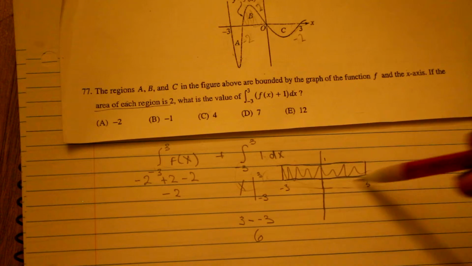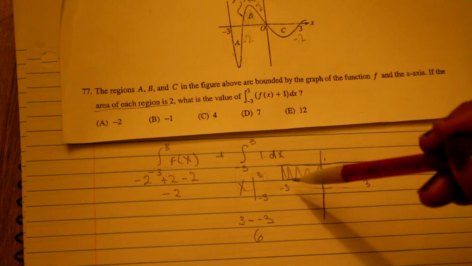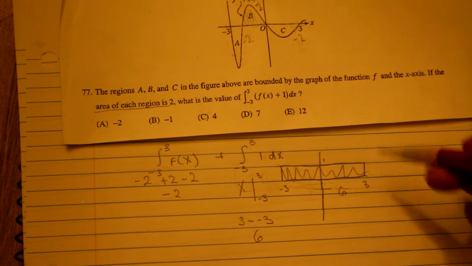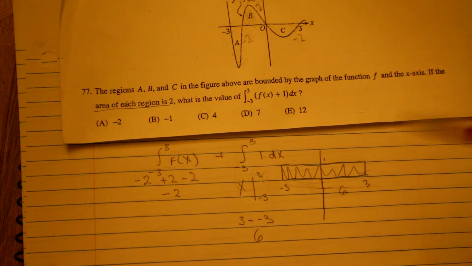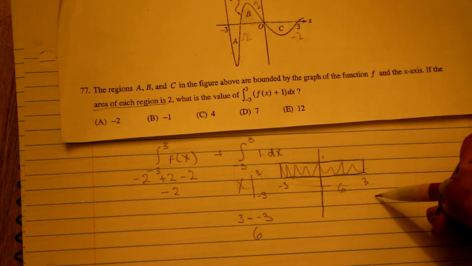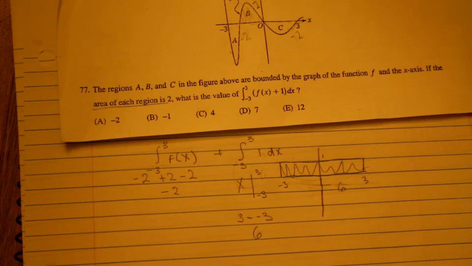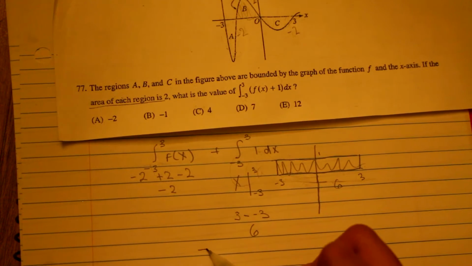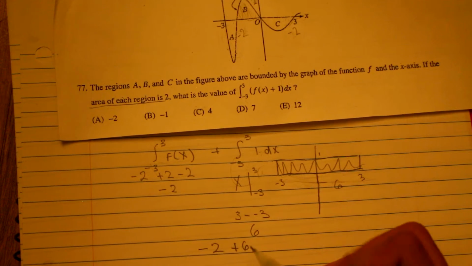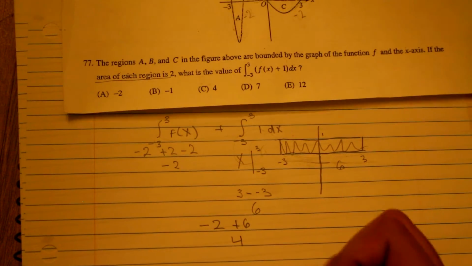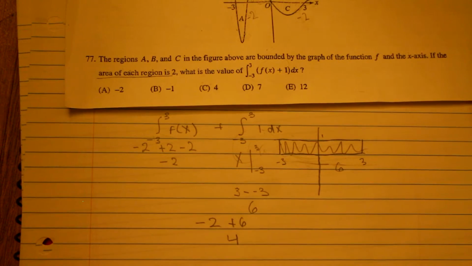This space right here is 6 because it goes from negative 3 to 3. That's the length of 6, and 6 times 1 is 6. So we could do that two different ways, 6 here and 6 there. Now we go back and add those two numbers. Negative 2 plus 6 gives us the magical number of 4, which is C.